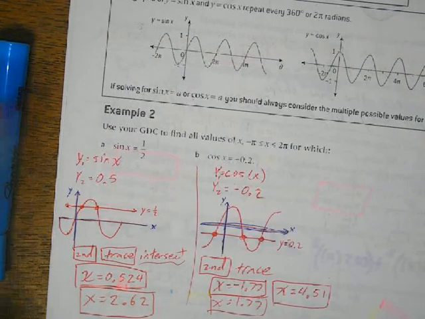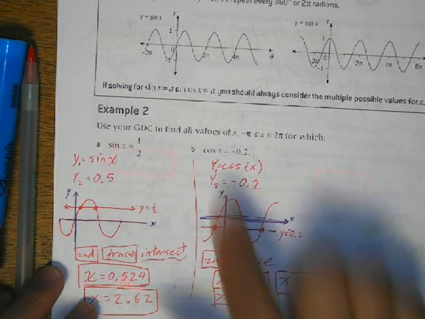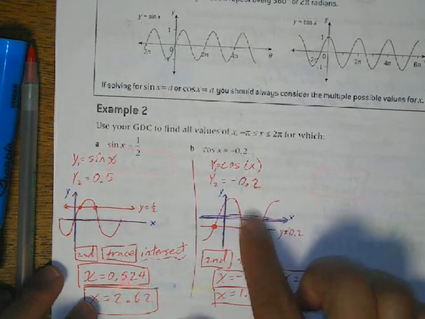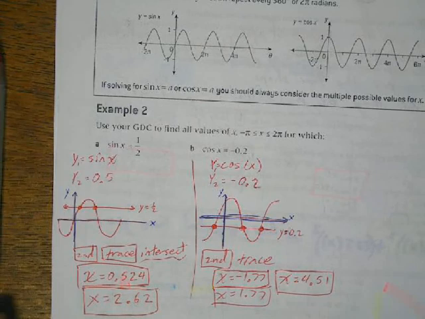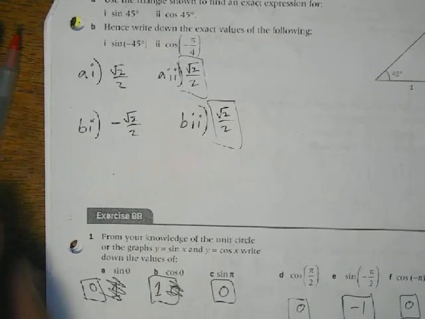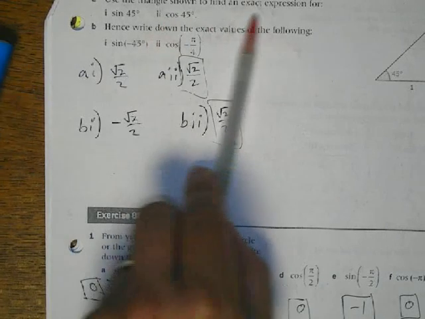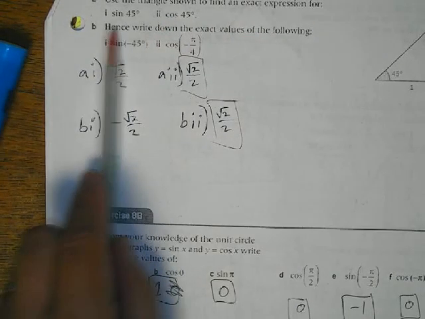Okay, you do the same process again, except with cosine x equals negative 0.2, and you should check this answer. Hit pause if you need to check. Okay, next: use your triangle shown to find the exact expression for sine 45.